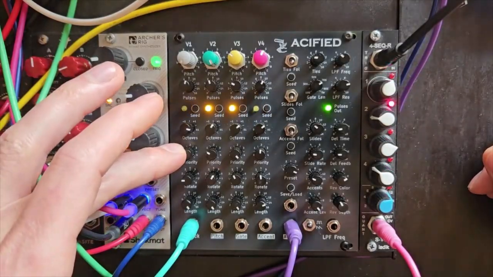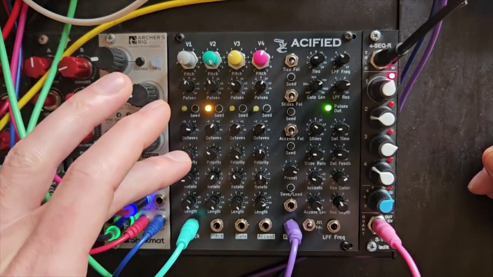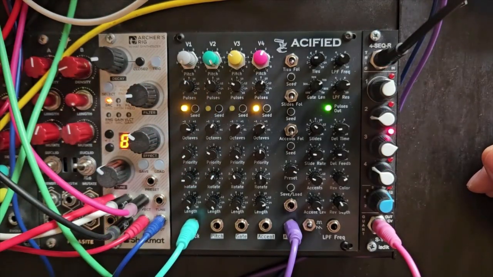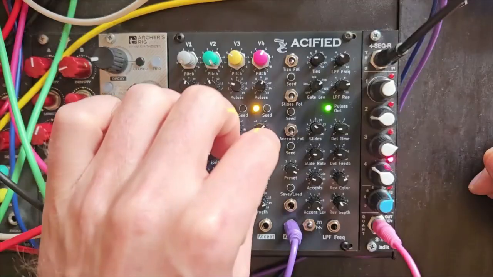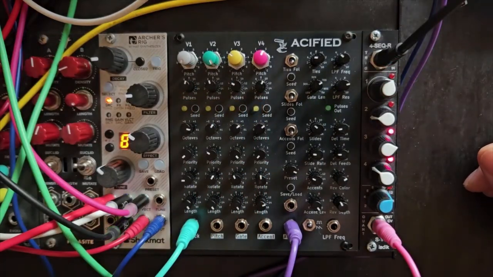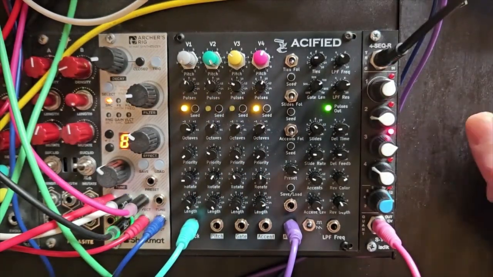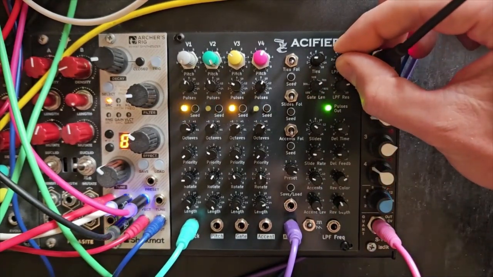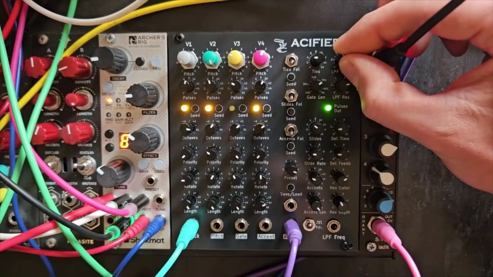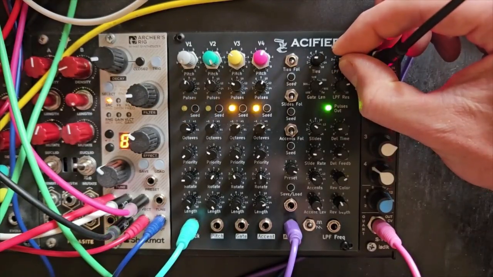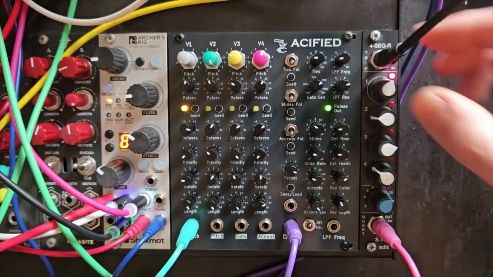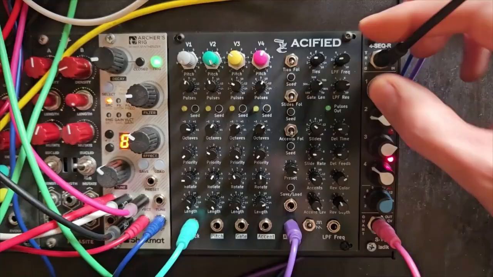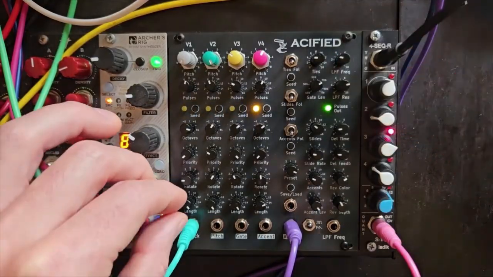So that means that every step, the priority of that node is set randomly. Of course, we have this possibility for each voice. And then we have here 3 switches that can do the following.